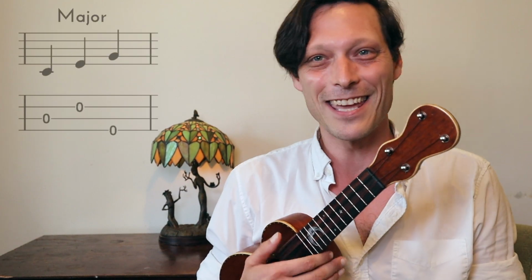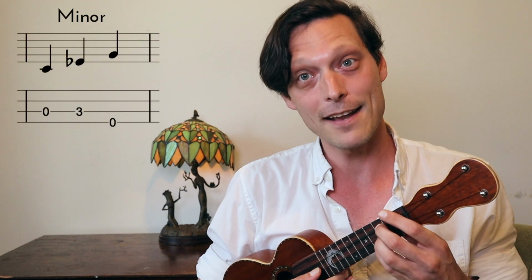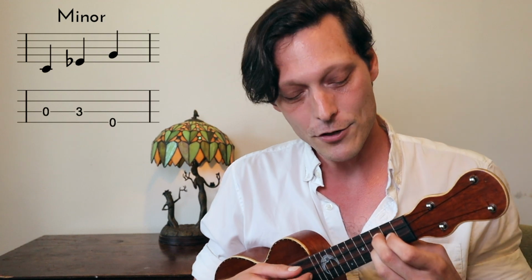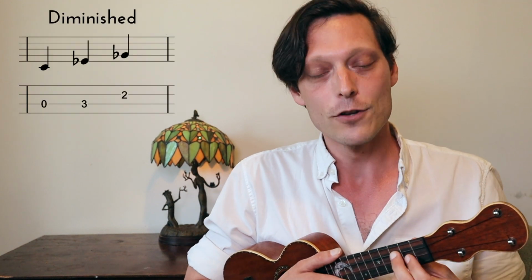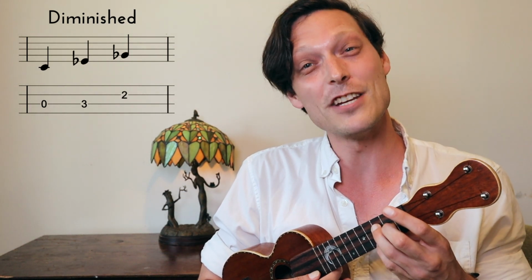So we can think of this in the key of C major. C major, we would have C, E, and G. Now to make this minor, we would bring the E, or the third, down 1/2 step. We have C, E flat, G. It's our C minor chord. And we'd make this even further by just taking our fifth, or the third note in the chord, in this case a G, and bringing it down 1/2 step and making it a G flat, or 1 fret down. So we would now have C, E flat, G flat. Our diminished chord, you'll note, does not sound very pretty, and that's exactly how it should sound.